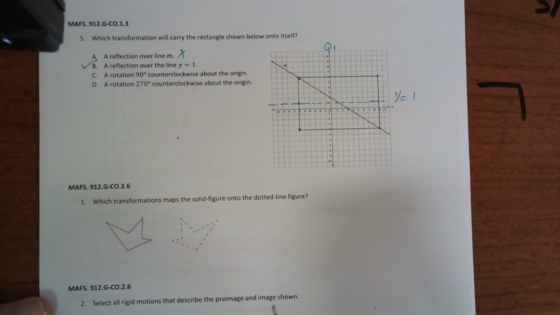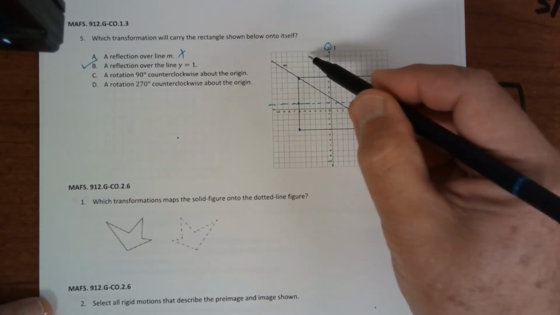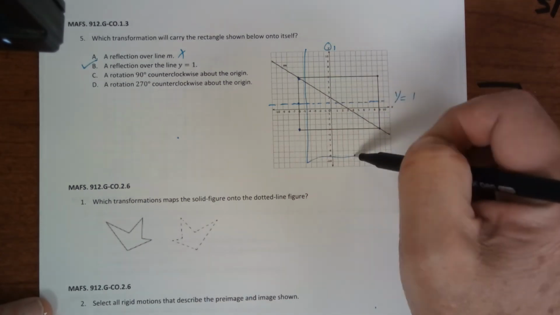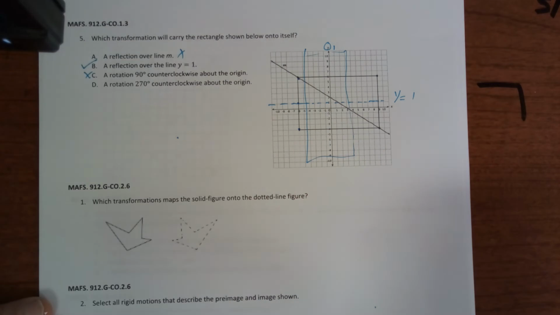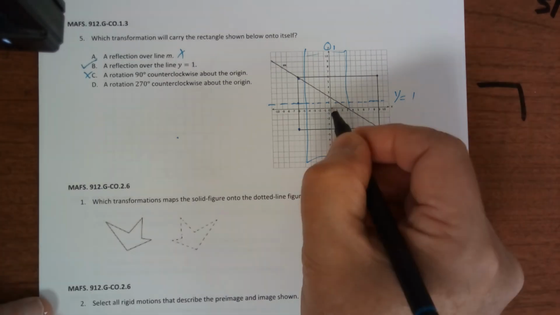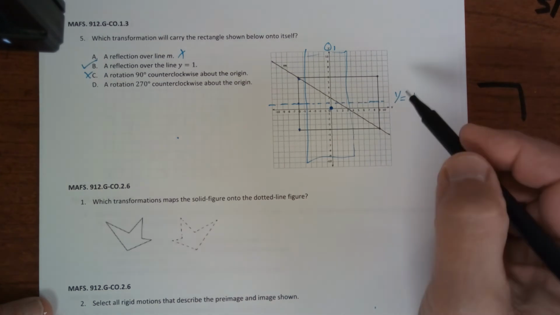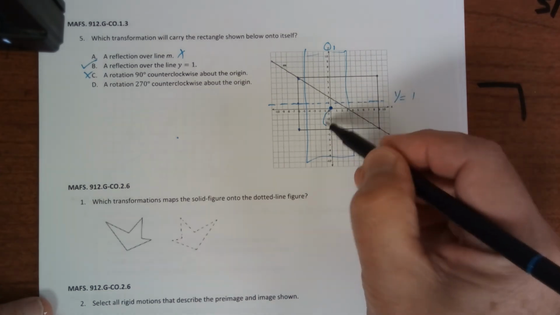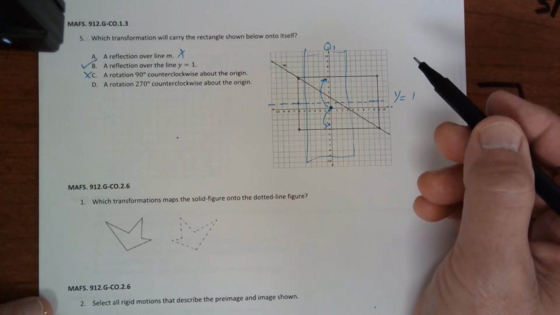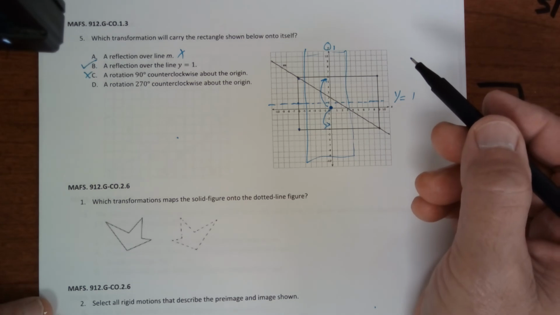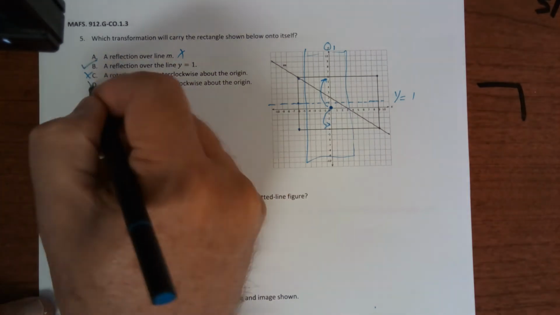Rotational, 90 degrees counterclockwise. If you go 90 degrees, it's going to be facing up, like that. And so that's a no. And then 270 degrees about the origin. Well, you see, it's not in center with the origin. In other words, the distance from here to here is not the same as the distance from there to there. So you can't turn it and make it go onto itself. So that would be a no, since it's off center.